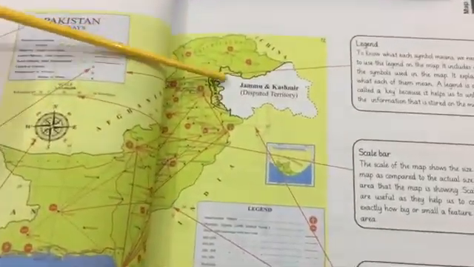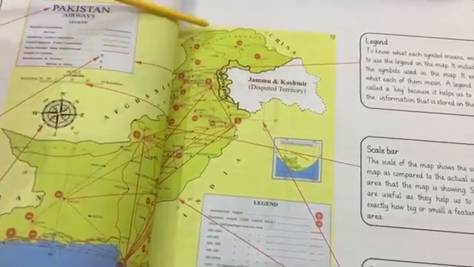Then we have the scale bar. Now this is important. If you see, this is Jammu and Kashmir, this is Gilgit Baltistan, and on the whole this is Pakistan.